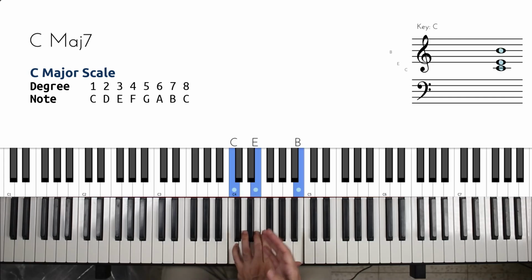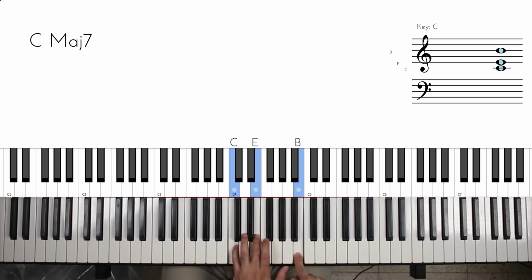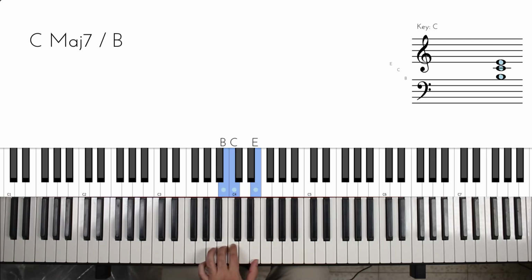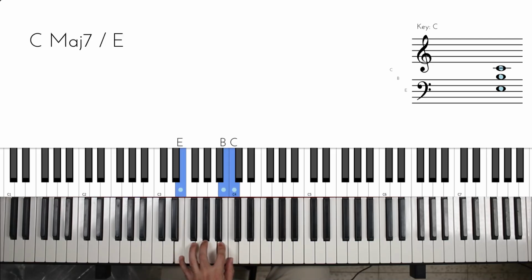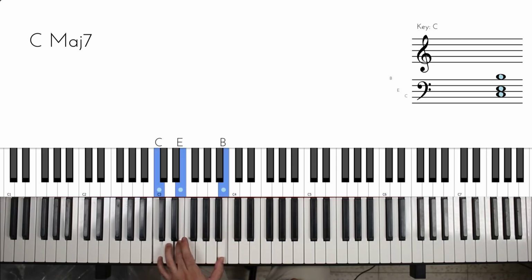Now, I can take this shell voicing, as I've called it, which omits the 5th in this case, and again I can move notes around an octave. So I can take this B and maybe move it down an octave here. And this is another shell voicing of C major 7. I can take this E and move it down an octave, which is another shell voicing of C major 7. And again, take the C, move it down, and I'm back to the original form, just an octave lower.